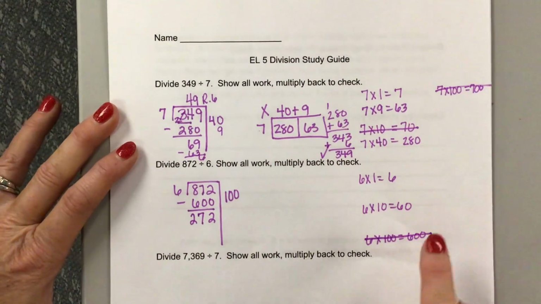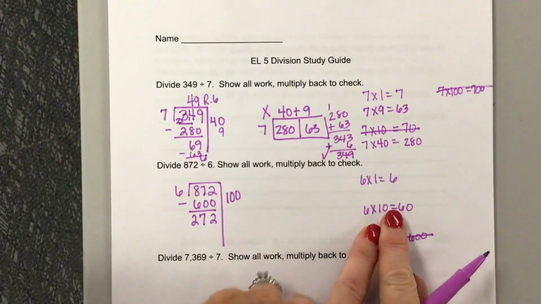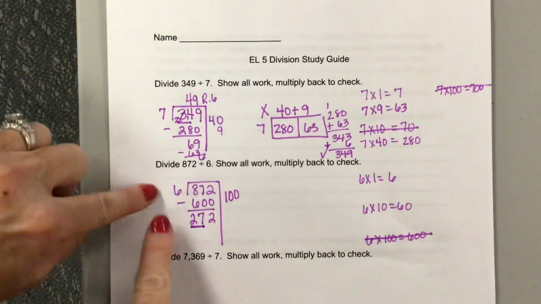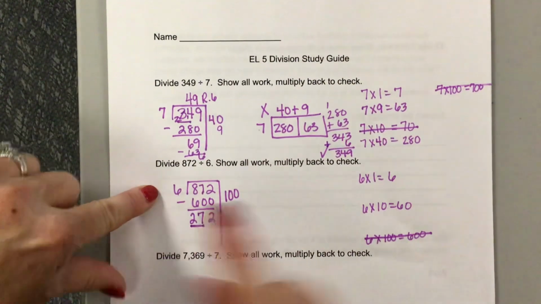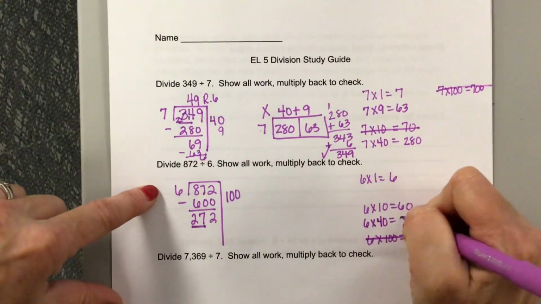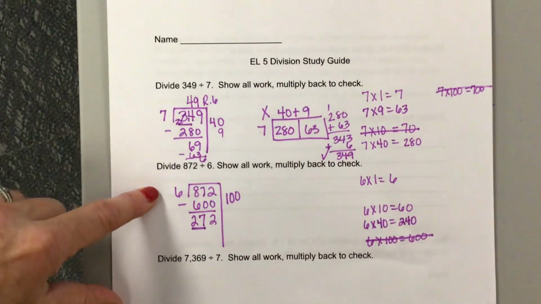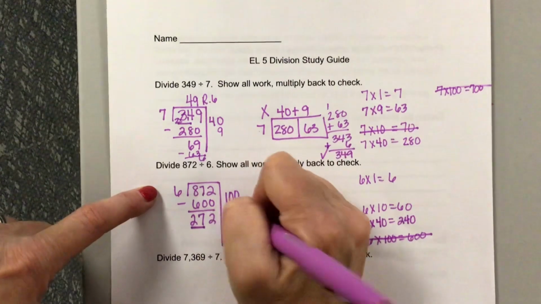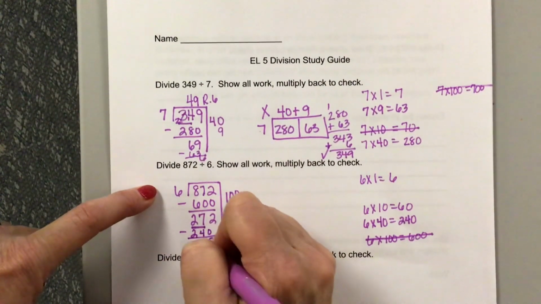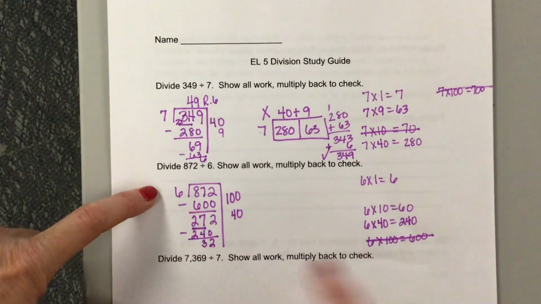I can't subtract 600 again, but I can subtract 60. I'm going to try to get closer. 6 can go into 27 4 times, and 6 times 40 is 240. When I subtract that, I'm left with 32.